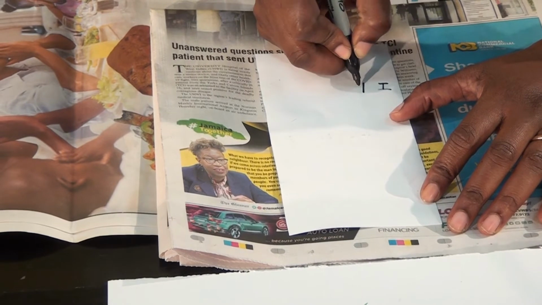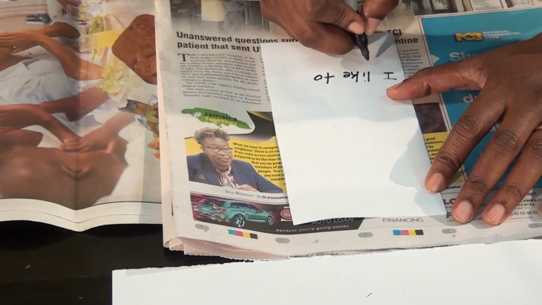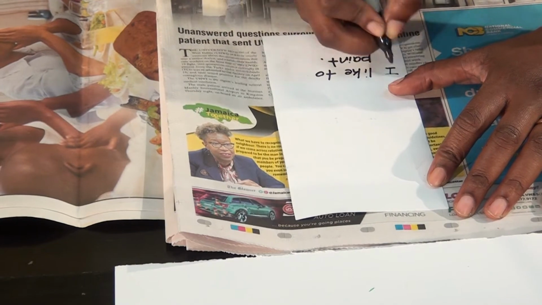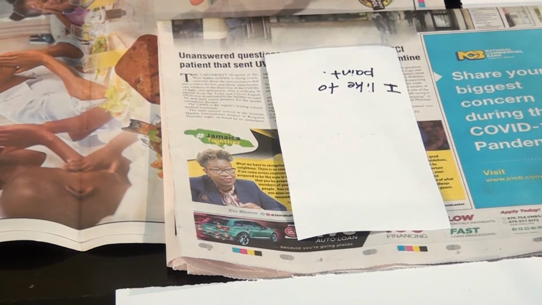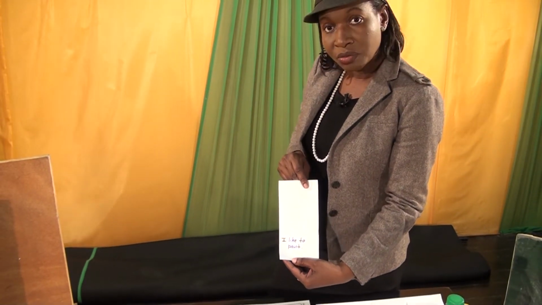So on the back of my identification card, I'm going to write one sentence about myself. Seeing that I like to paint, I am going to write that I like to paint. Now I start my sentence with a capital letter and I end with a full stop. A simple sentence. There we go. All right. Now, awesome job. Your identification card is complete.